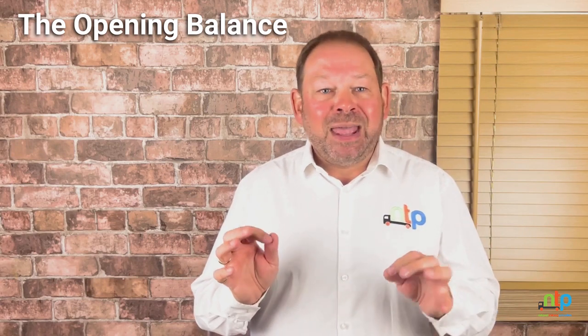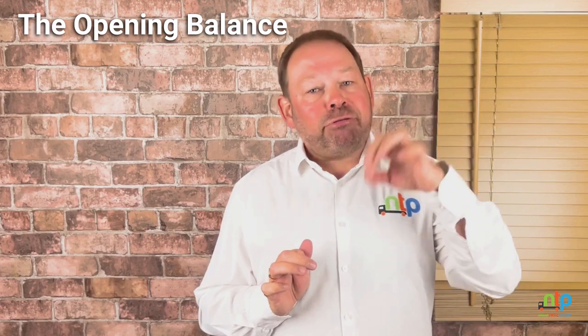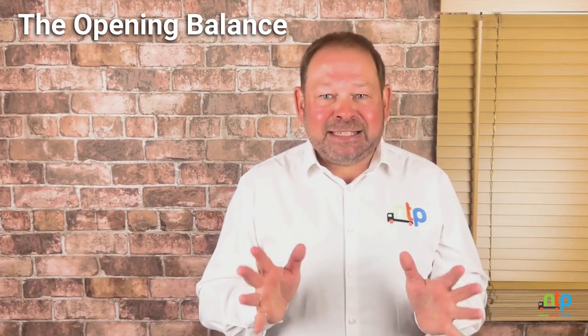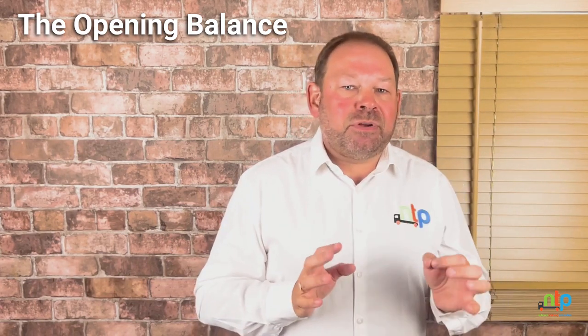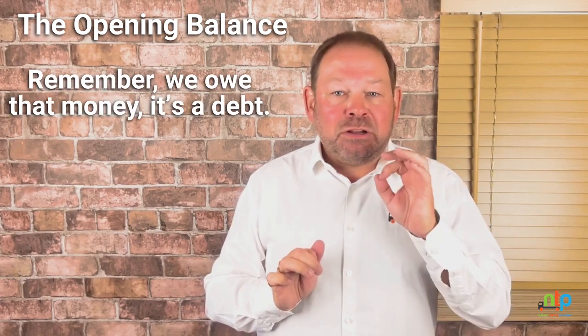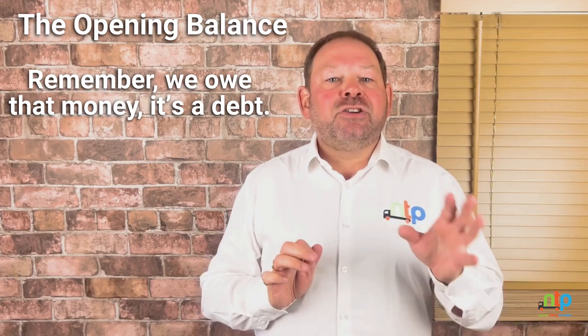The opening balance is a crucial component. It represents the outstanding amount owed to the supplier from the previous statement period. This balance carries forward into the current statement period. It's often misinterpreted, especially in an exam, as it has to be remembered that when we owe that money, it's a debt.